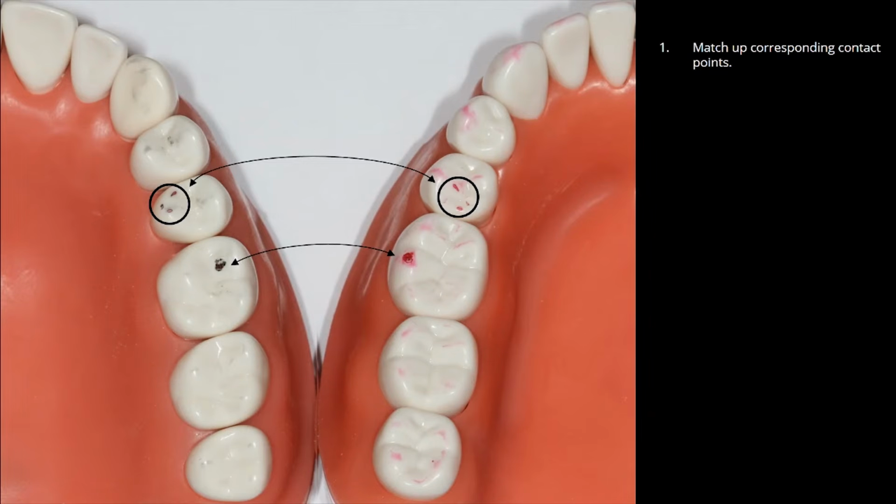So the first step that you want to do, or the first principle you want to look at, is whenever you mark with articulating paper where the contacts are, just go ahead and mentally line up or match up the points that correspond to each other. So in your first round of equilibration, it'll be fairly straightforward because there's not many dots to line up. So it's pretty obvious that this large mark here forms a corresponding mark with this one here.